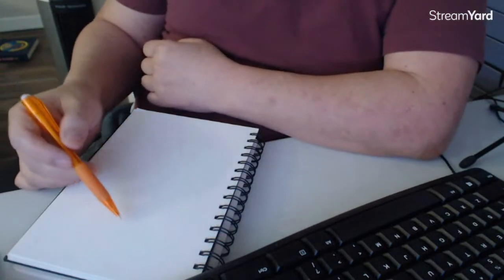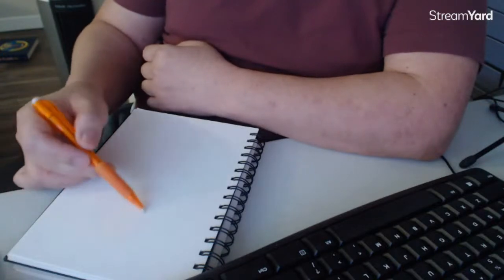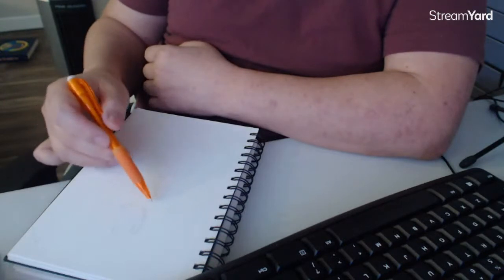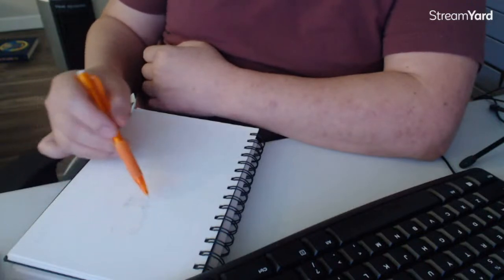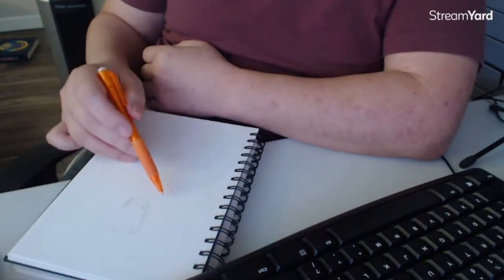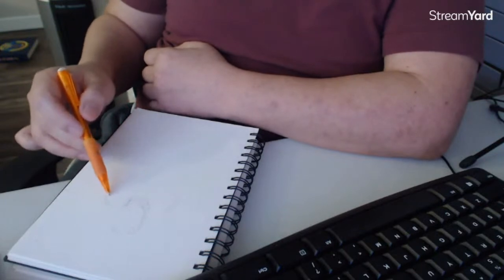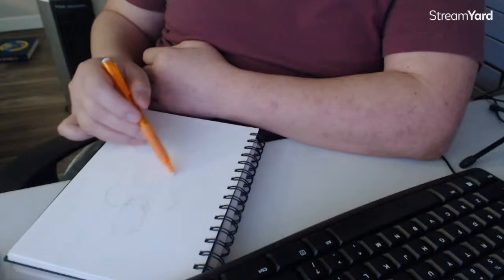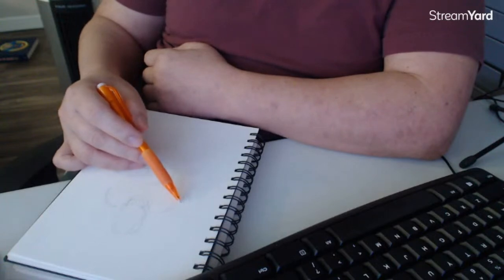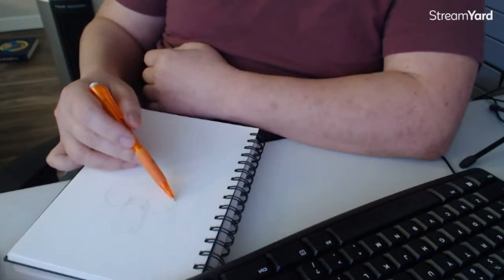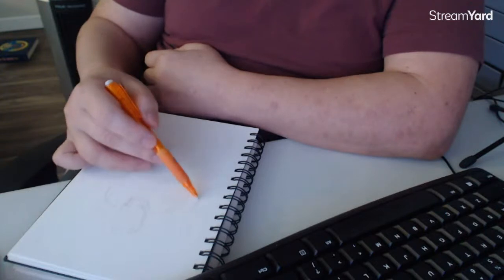So head right here. Neck right there. Upper torso right there. Armhole. The middle. Wrist. Hand.